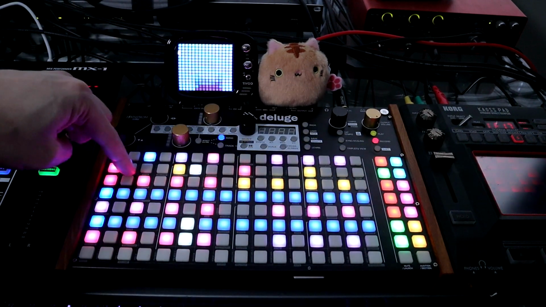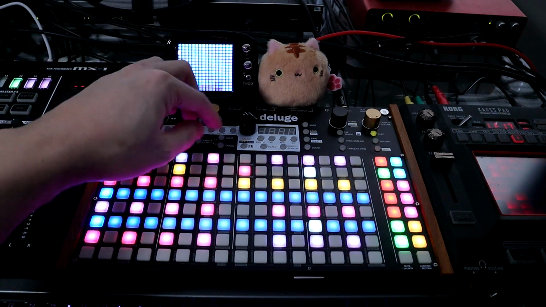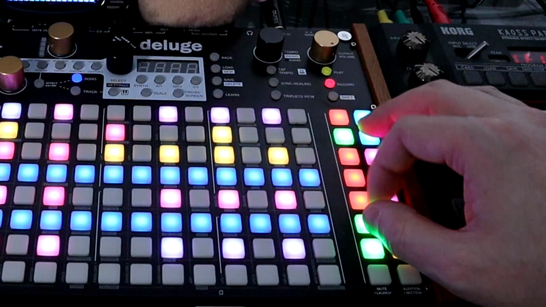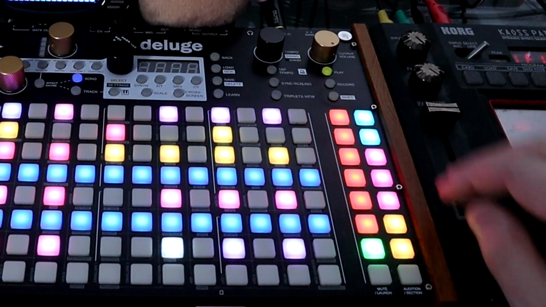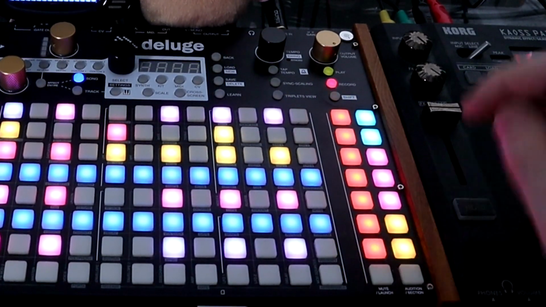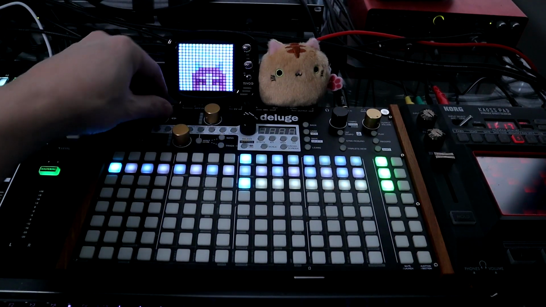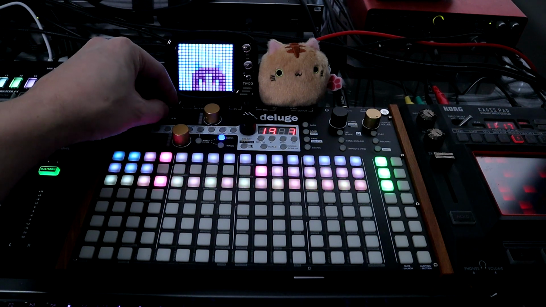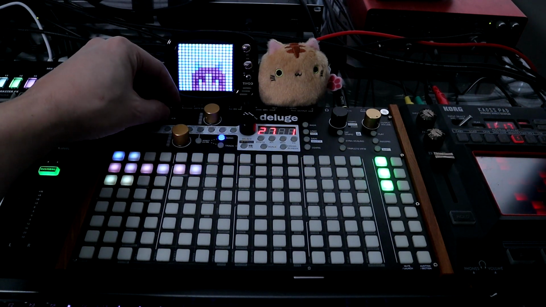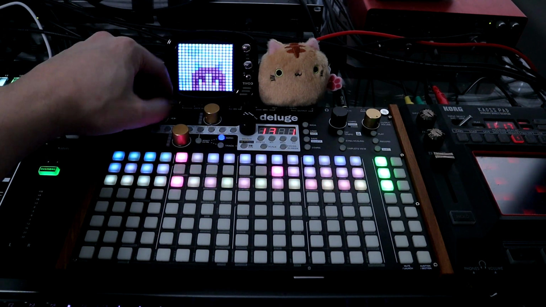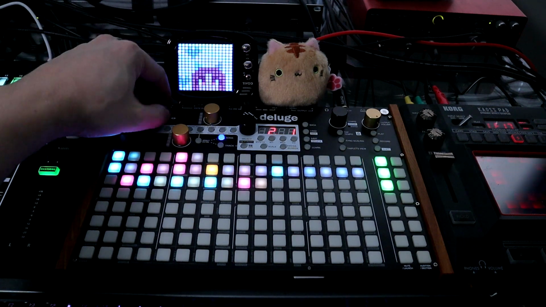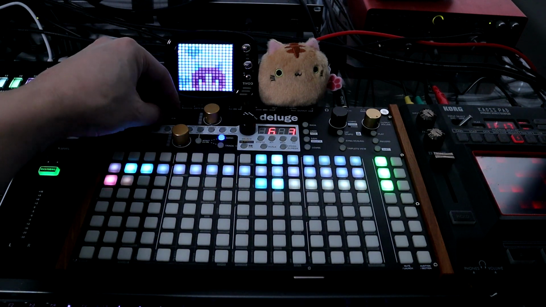Made sure this drum is playing here. Now let's turn it off. Back into Song View. We can see what I had performed out. And there it is. And it's right after what I had already arranged.